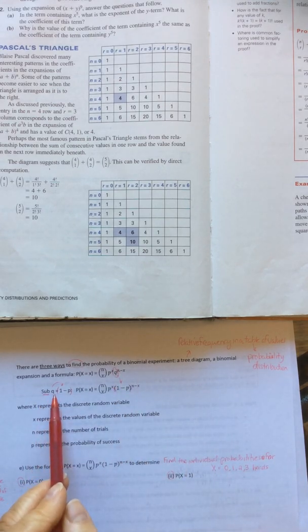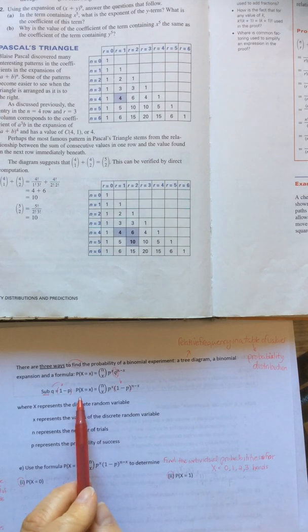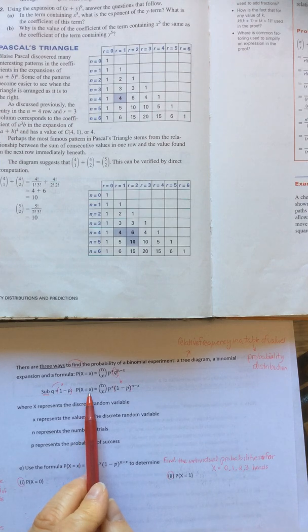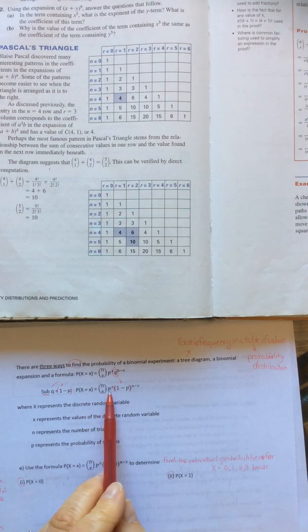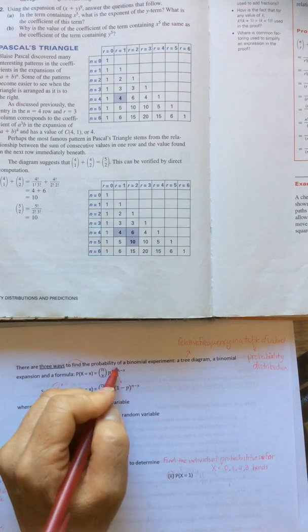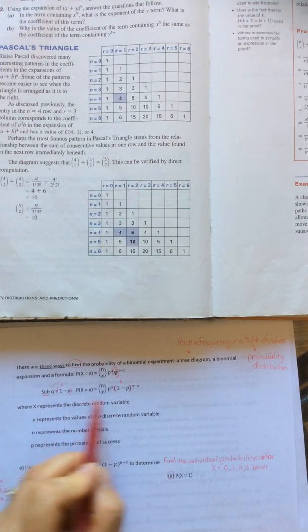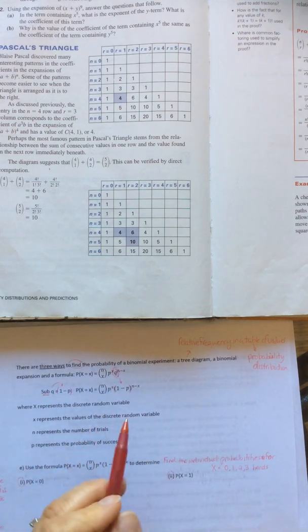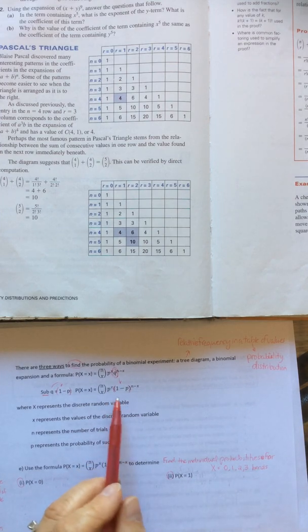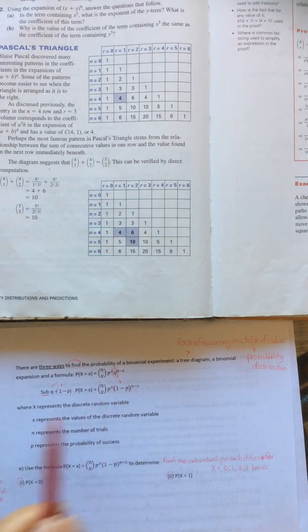But if we sub in the probability of being unsuccessful as 1 minus p, then we can still write the probability of the discrete random variable taking on different values of x is equal to n choose x times p to the power of x, where q now is 1 minus p, because q is being replaced by 1 minus p, to the power of n minus x. Some people say, well, why do you do that? Well, because if you know p, then it's easy to find what 1 minus p is, all right?